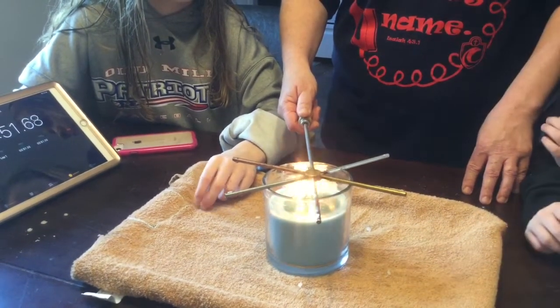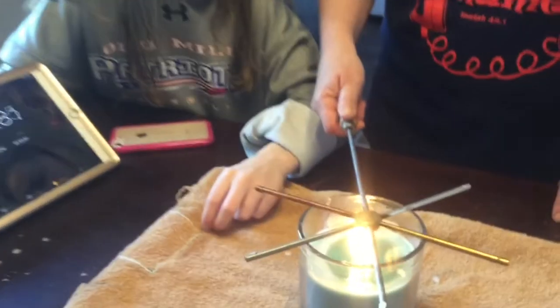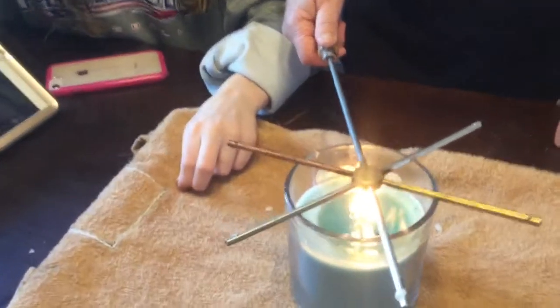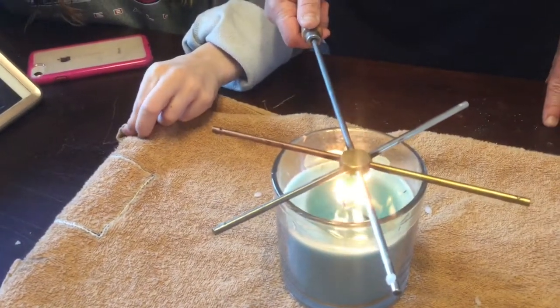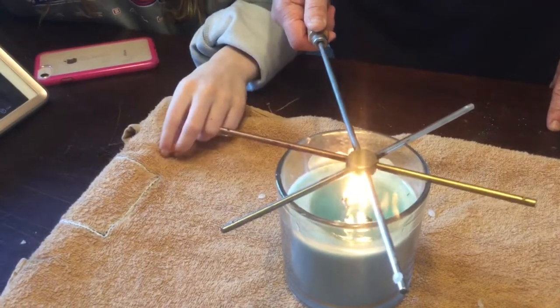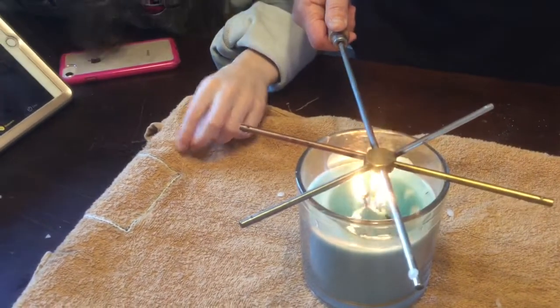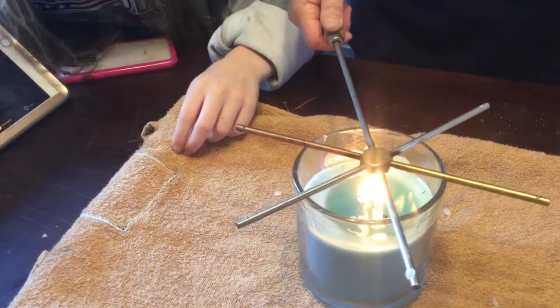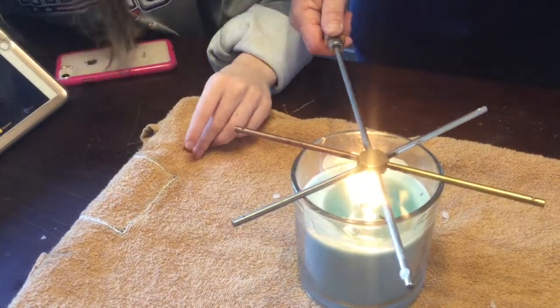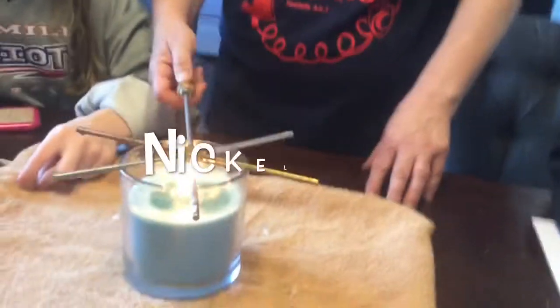Ooh, the nickel's starting to melt. Oh, I see the nickel is starting to melt. Can you zoom in on that, Cameron? Looks like it's hanging on a little bit, but it's almost. Did it melt completely? Yeah, I don't see it. All right, so 3 minutes and 6 seconds for the nickel.